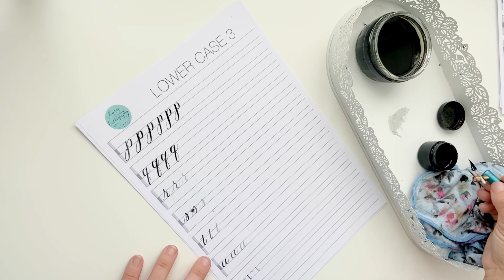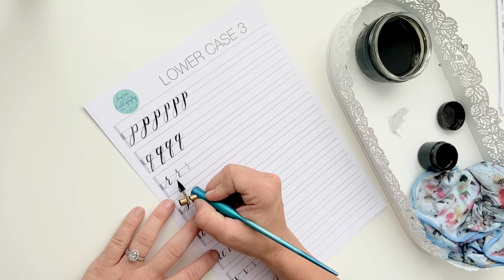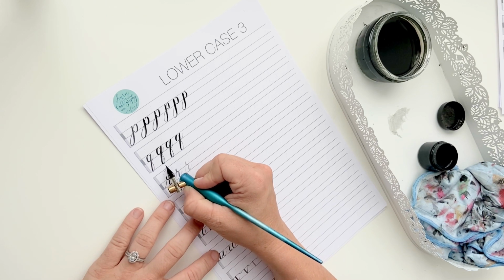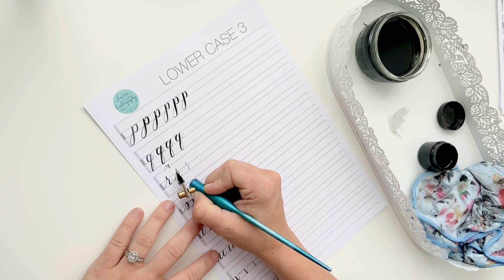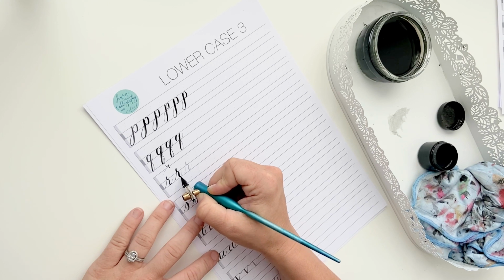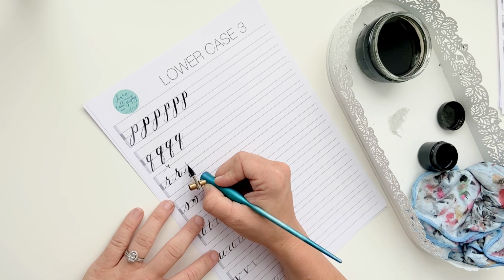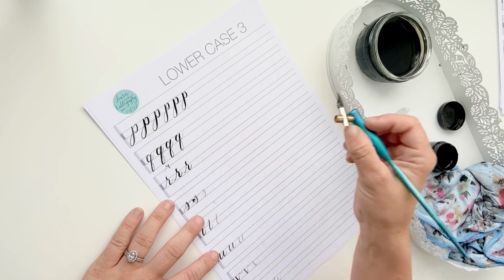So the R is a little bit tricky. Unlike cursive, where an R kind of comes out to the side and back down again, this one is sort of cascading down. So we go up, then we lift off, and then we cascade down with a bit less pressure in the middle than we have on this stroke and this stroke.